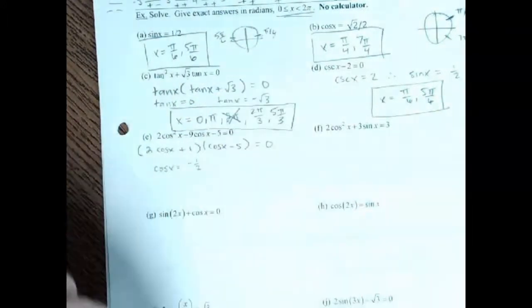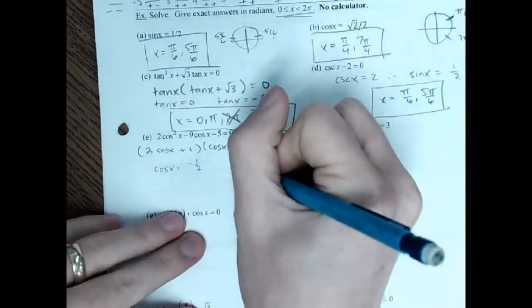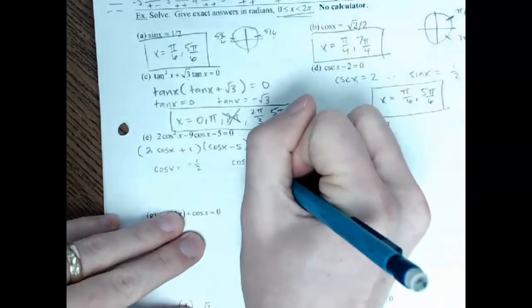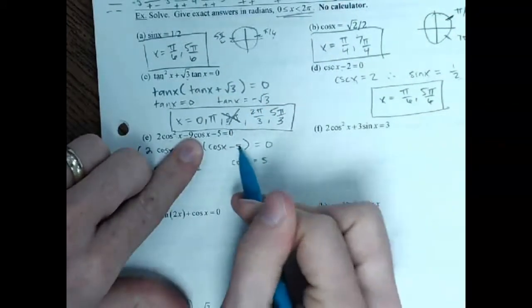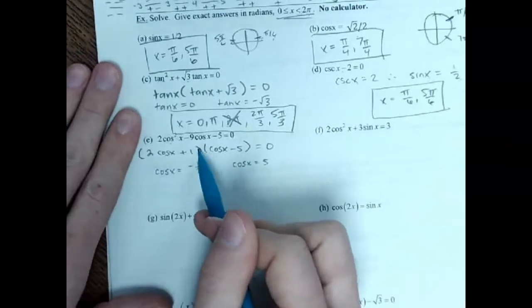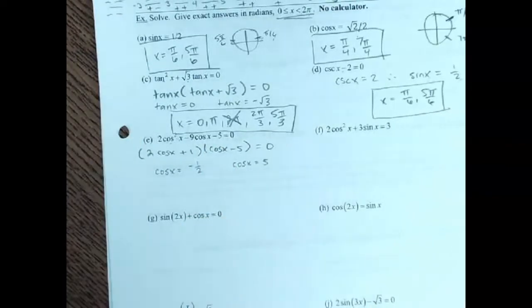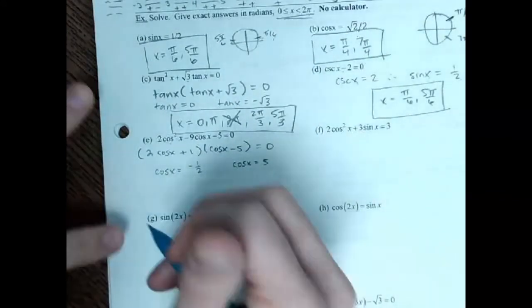So here we have cosine of x is equal to negative 1/2. And here you'll have cosine of x is equal to 5. You just set this equal to 0, add the constant over. Or here you'd set this equal to 0, subtract the 1, divide by 2, right? I kind of just skipped that step of the algebra. Hopefully you're okay.